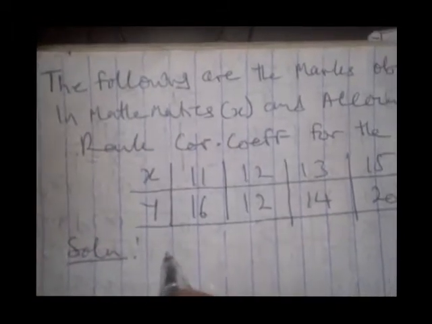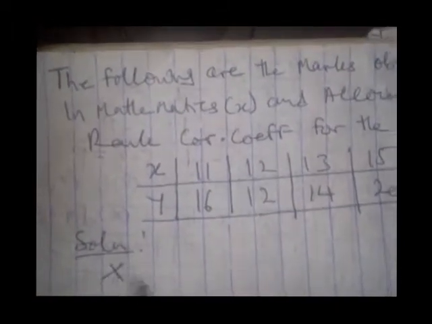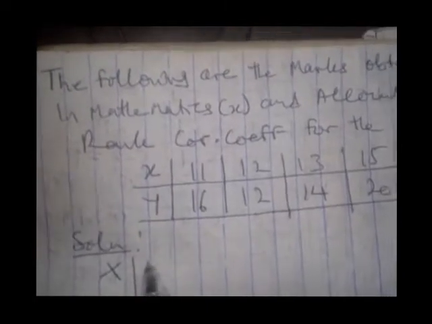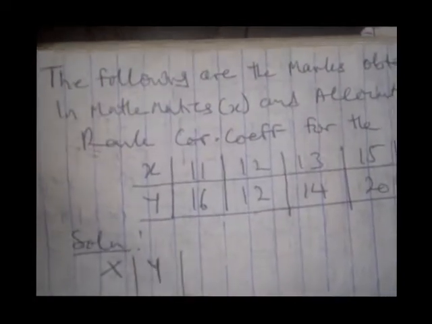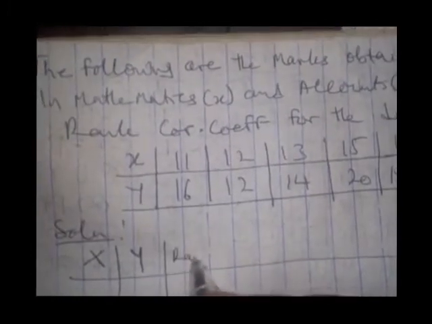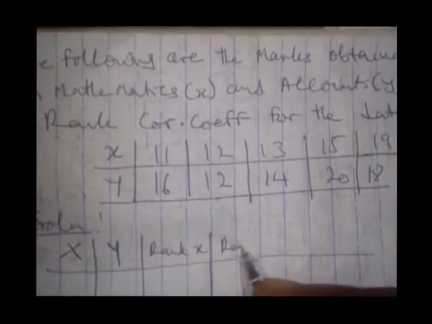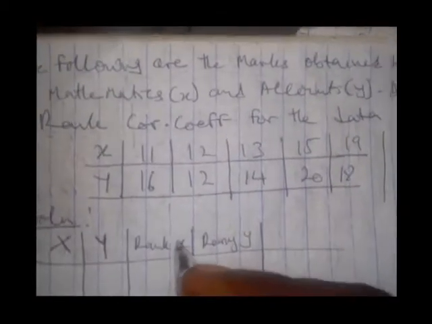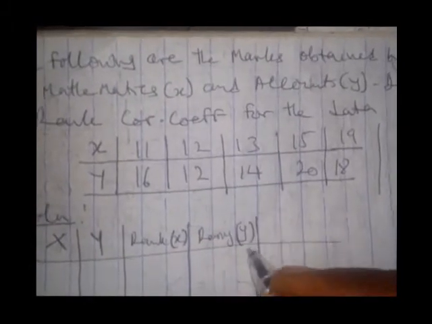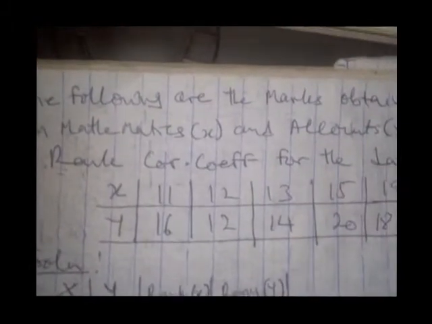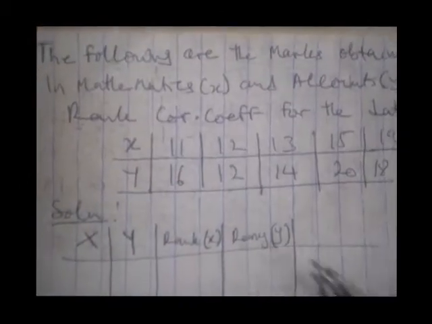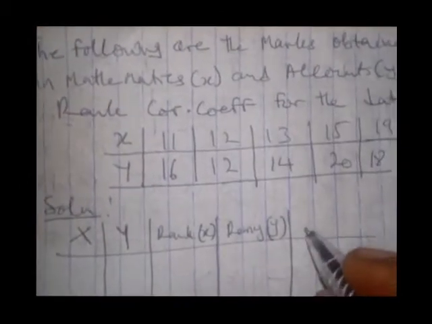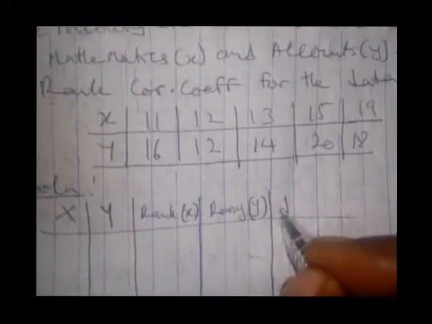Let's create a table, table X. This time I'm doing it vertically. Then we'll say rank X, rank Y. You know how I came about my X and Y. So you can also say rank x, but now in lower case letters.